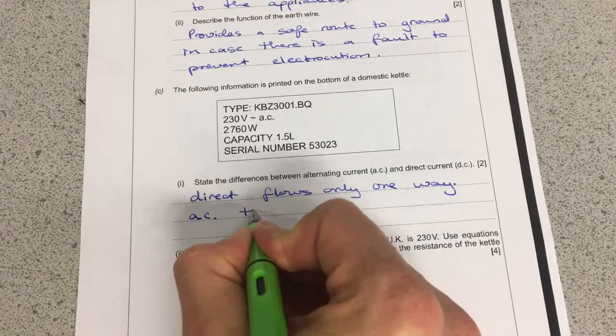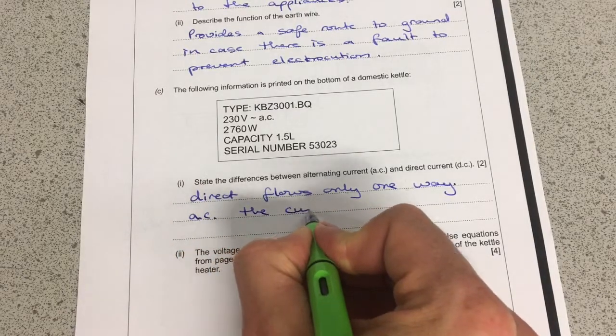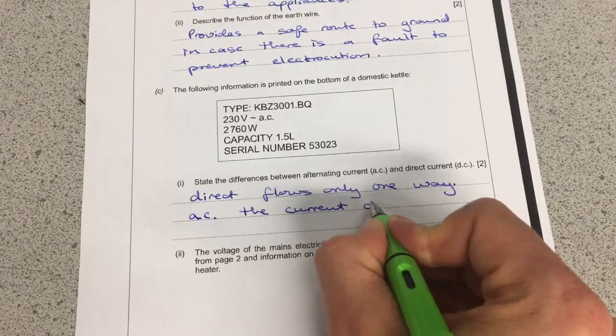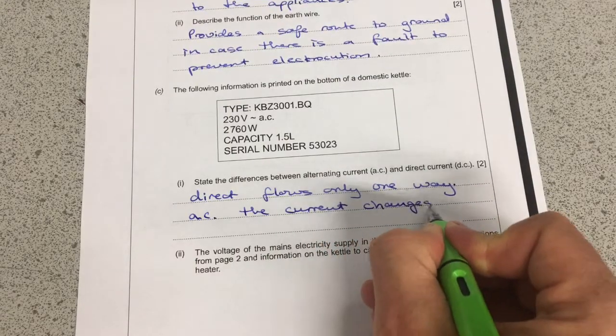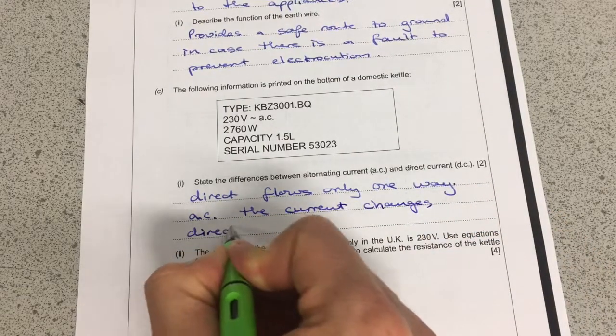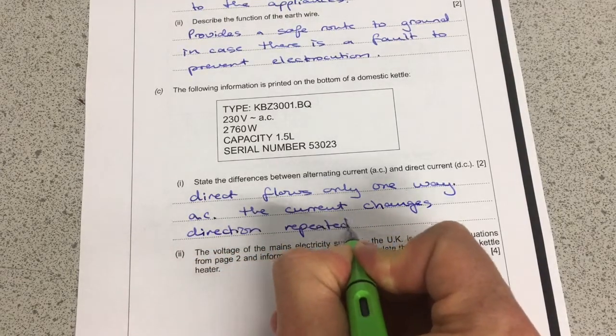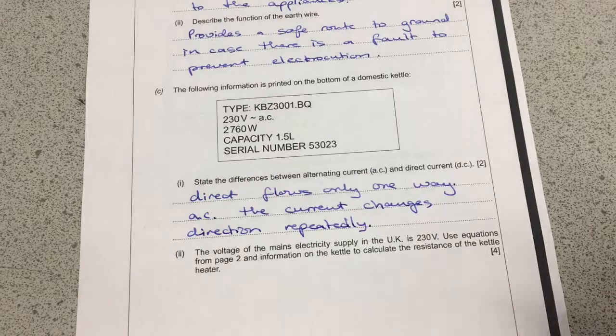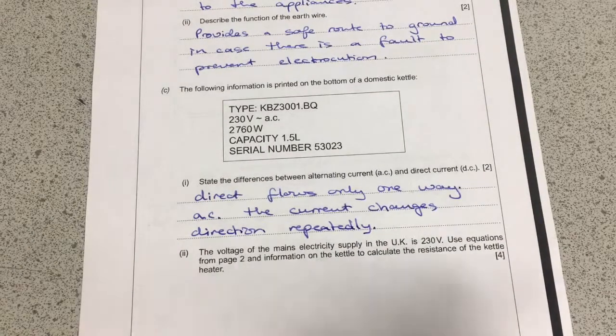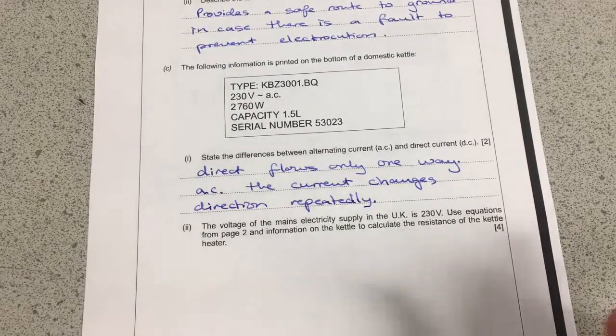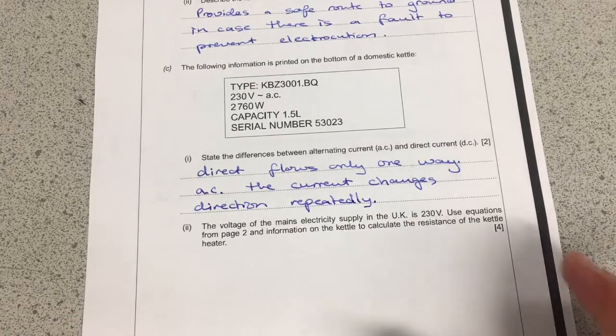AC, the current changes direction repeatedly. And interestingly, that's about 50 times a second. It's 50 hertz, so it's forward and backwards 50 times a second in the UK.